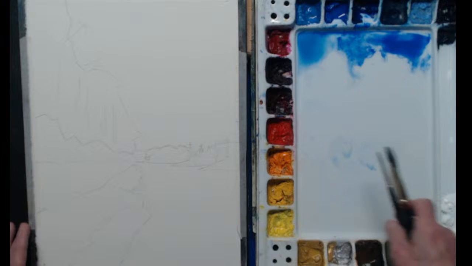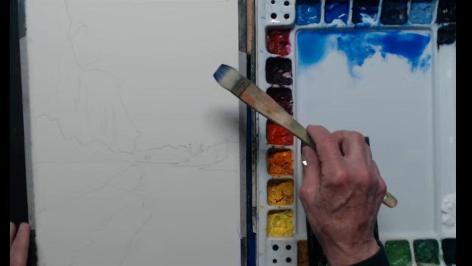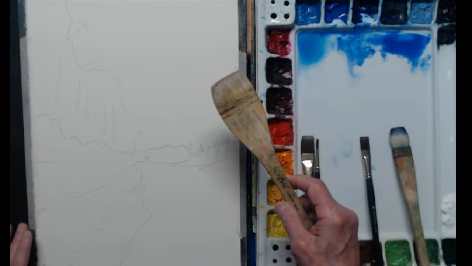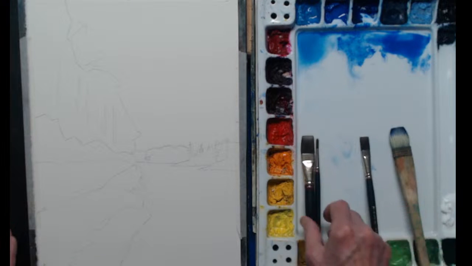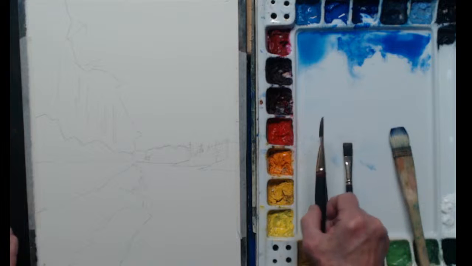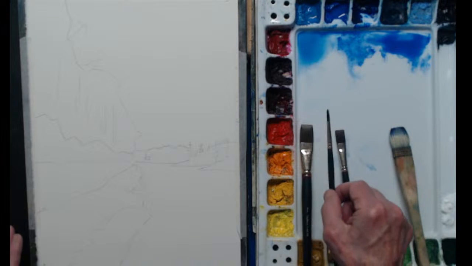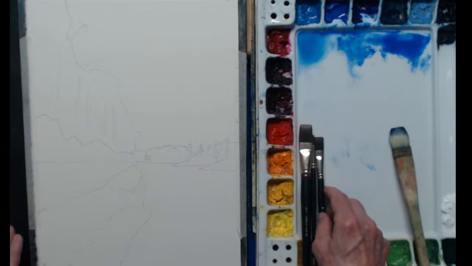Hooker's green. And for brushes, I'm going to use the small Hake and the large Hake today. These are Hake brushes from Silver Brush. I'll use those for painting in the sky and the water. And I'm going to be using three brushes here: a 3/4 inch flat, a half-inch flat, and a number 8 round. These are Holbein synthetic brushes. I'll be using those in the painting today.